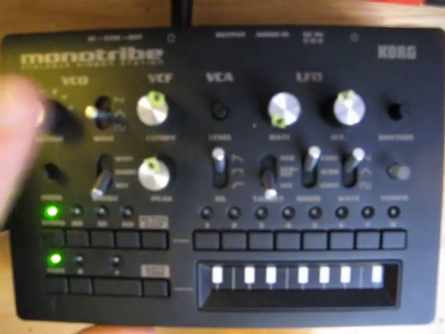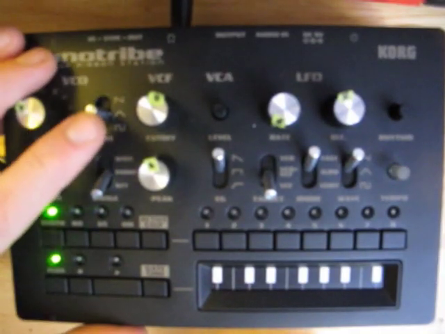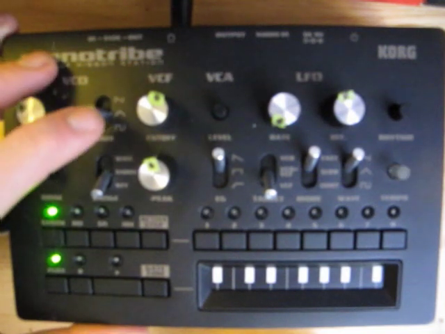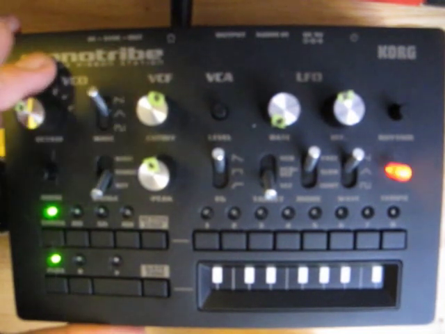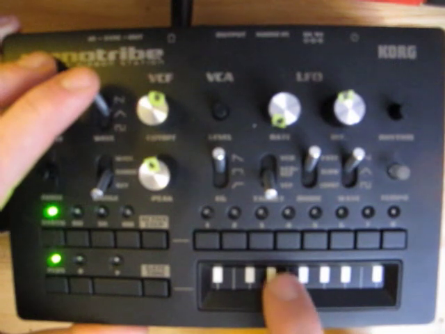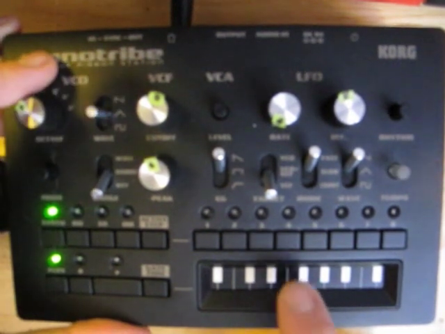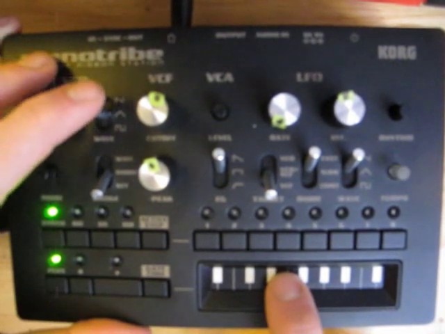This switch right here is your waveform switch, and that is the envelope of your wave. And you can change it from sawtooth to triangle to square.